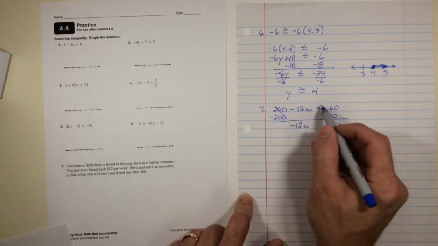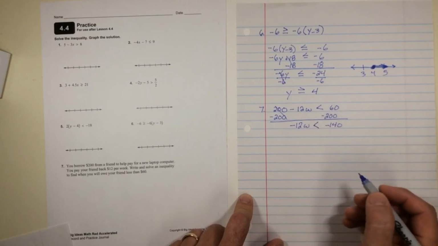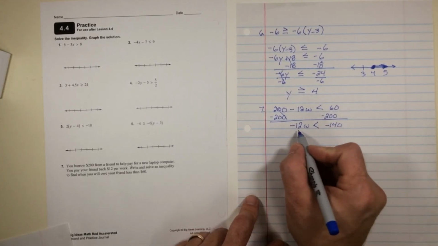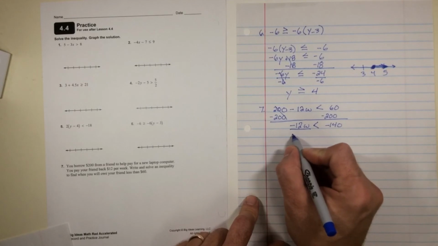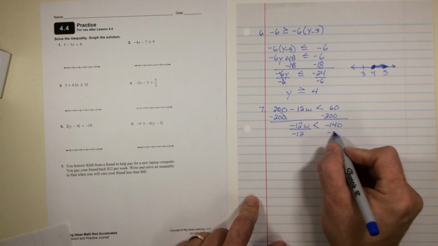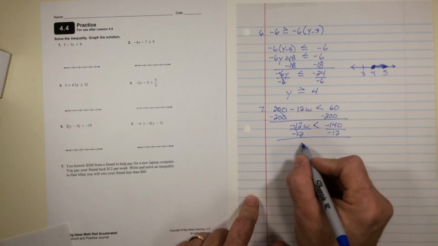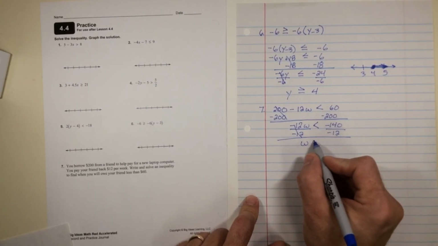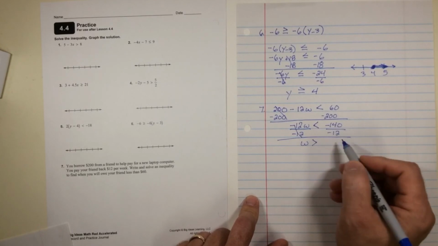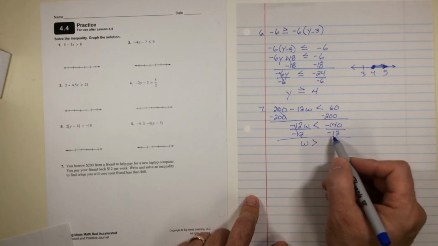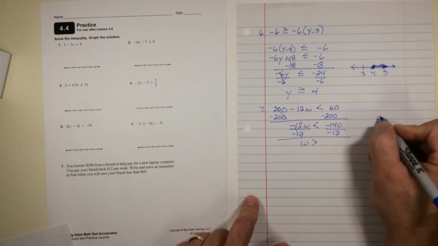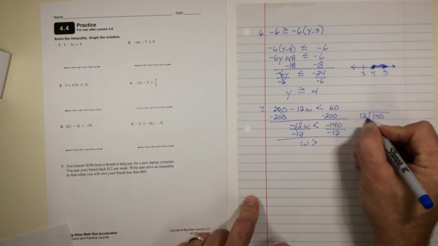I subtracted, so we're not going to turn this around. I was not multiplying or dividing by a negative. Now I will divide by a negative 12. And I'm left with W, and this will be greater than. And now I've got a negative divided by a negative, so it's going to be positive, but I don't know what 140 divided by 12 is.